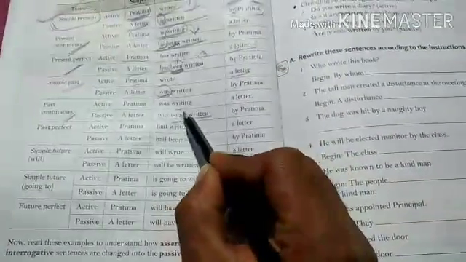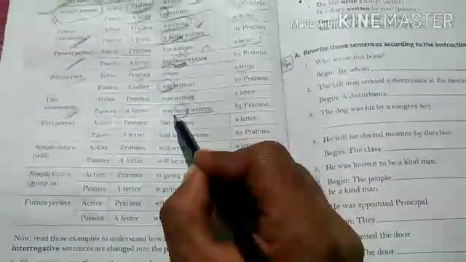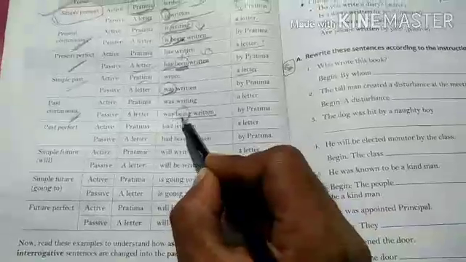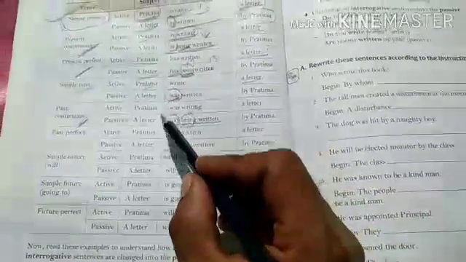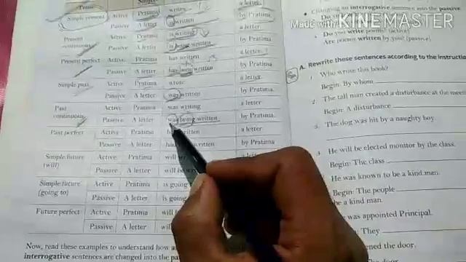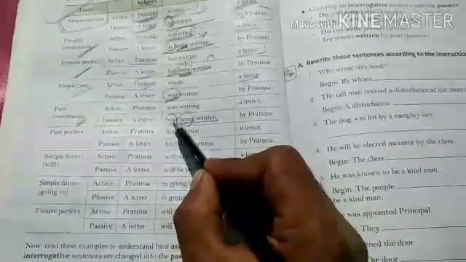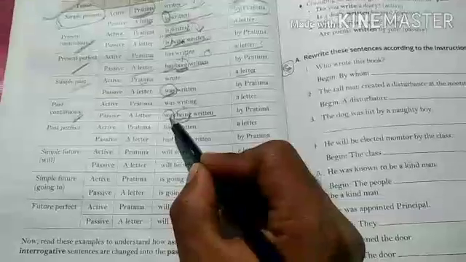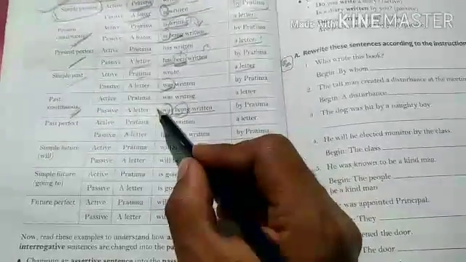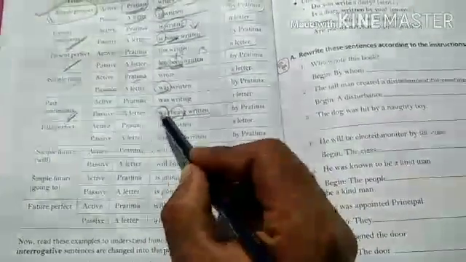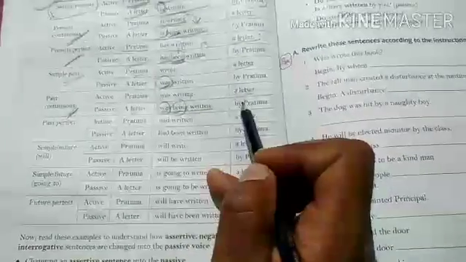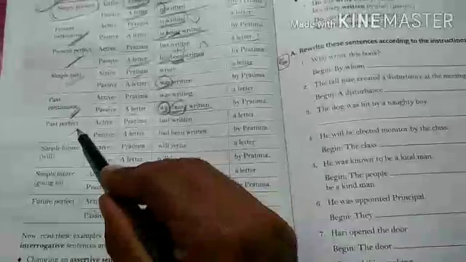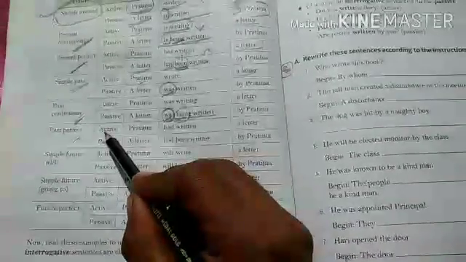Why being? Being is before form of the verb and in continuous tense we use before. Okay, and see here. We have used was and were is used in passive voice. In passive voice was is used if the subject is singular, and were is used if the subject is plural. Okay, a letter was written by Pratima. अगर letters होता तो the letters were written by Pratima होता. Understood. Now past perfect. Come to past perfect. Active voice.